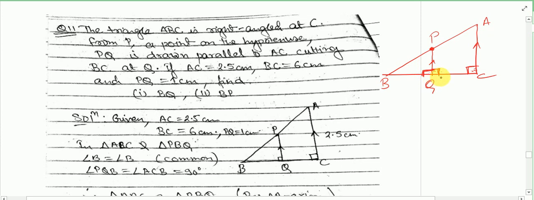Now here they have given you AC 2.5, BC 6 centimeters, and PQ 1 centimeter, and they want you to find BQ and BP. BQ is this one, it's a part of this triangle. Clear?